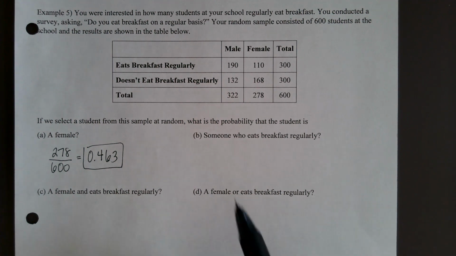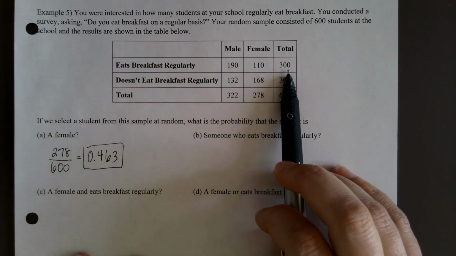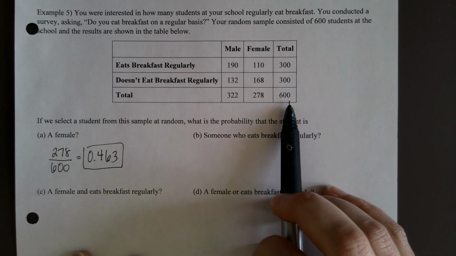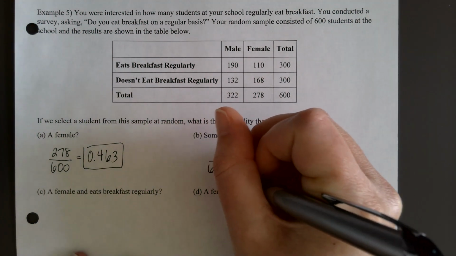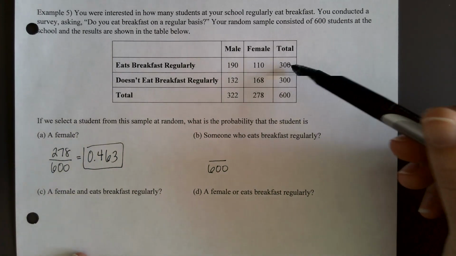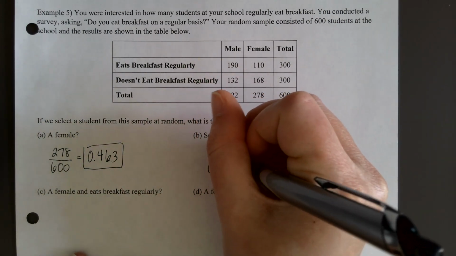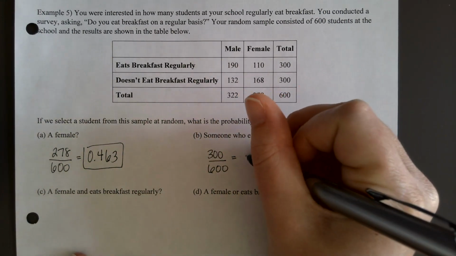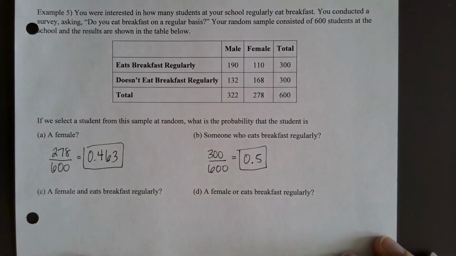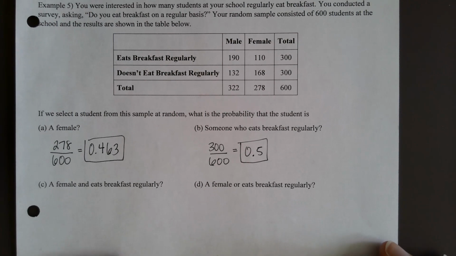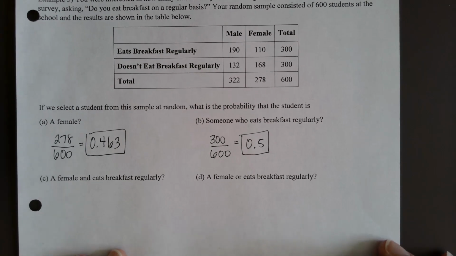All right, looking at B, we want the probability that the student is someone who eats breakfast regularly. Therefore, we're only looking at those that eat breakfast regularly. So we're only looking at one variable again, just like we did in the basic probability. So we're looking at the total out of the 600 individuals. There were 300 that said that they eat breakfast regularly, which works out to a nice perfect 0.5.